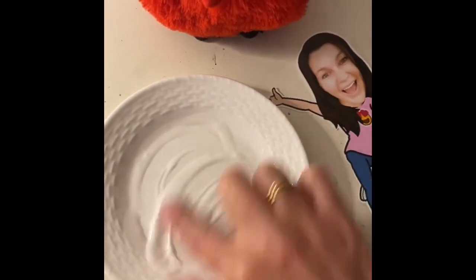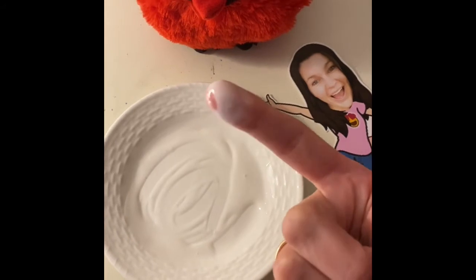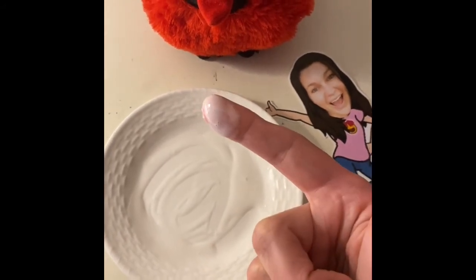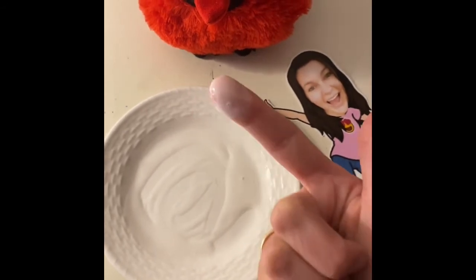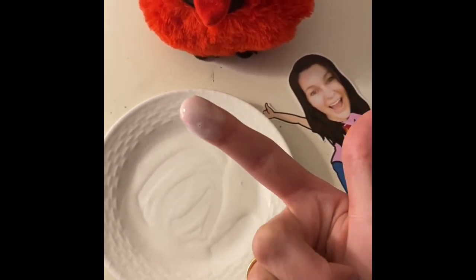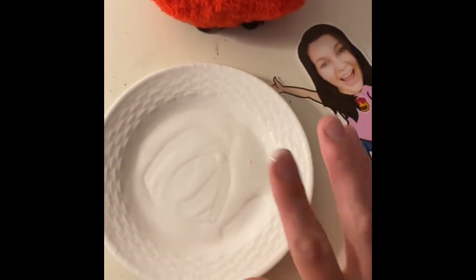Do you guys notice that? It's spreading out, it's thinner, it's foamy, and since it's thinner, it's coating my finger, like it's covering up the whole thing. See? Before, when I touched the toothpaste, it was just in one spot. Now it's like covered up my whole finger.